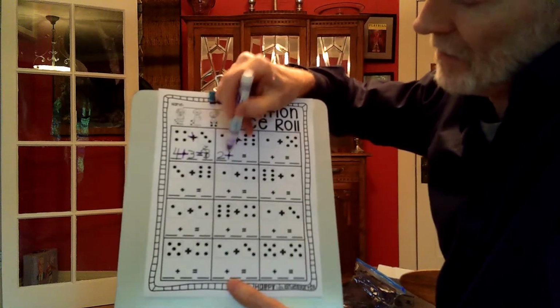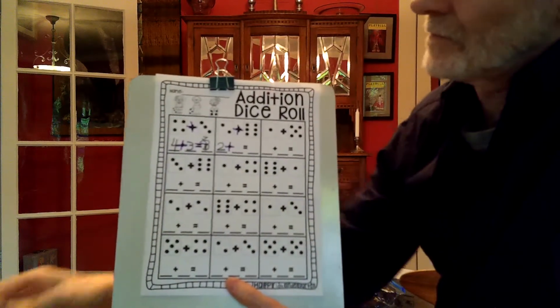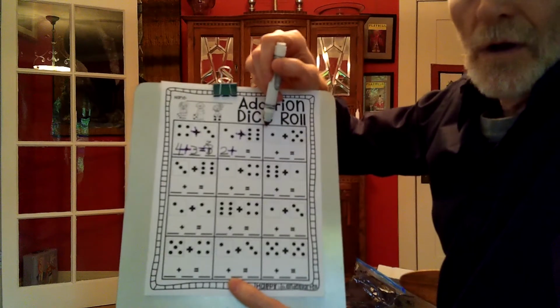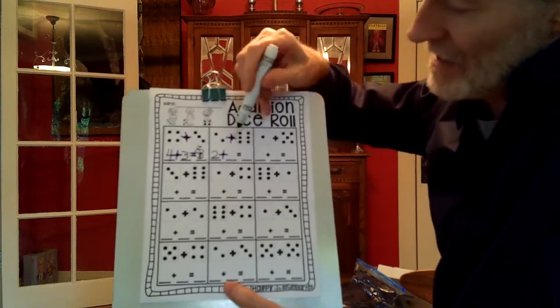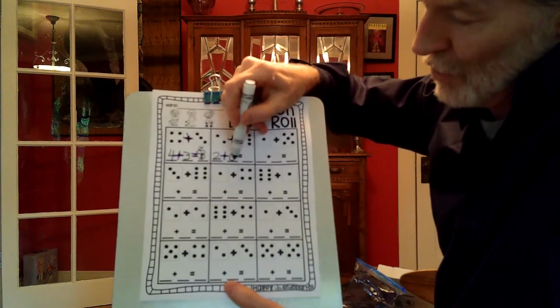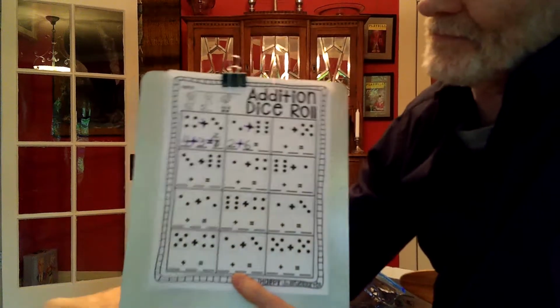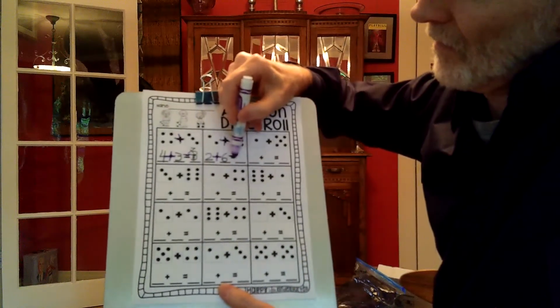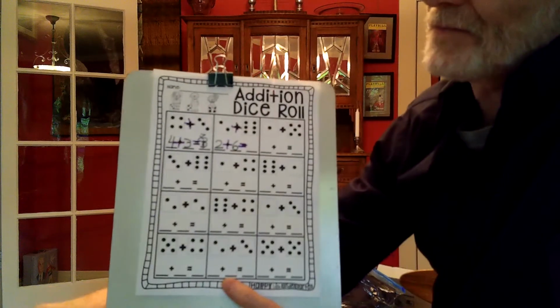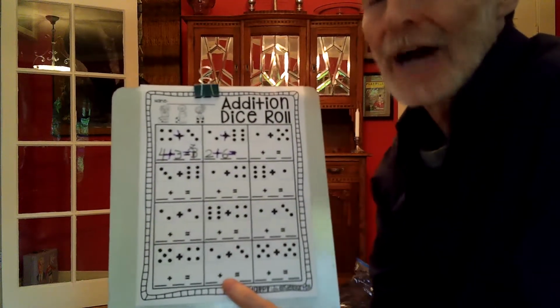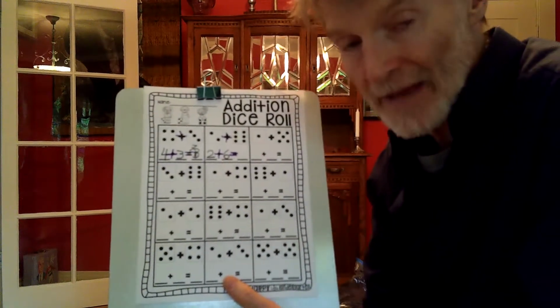2 plus, you know right away that is 6. I'm going to do it correctly right there. 2 plus 6 equals, and then doing that count on, it's called count on math or add on math.